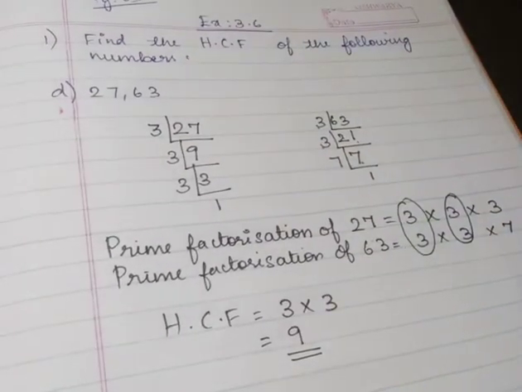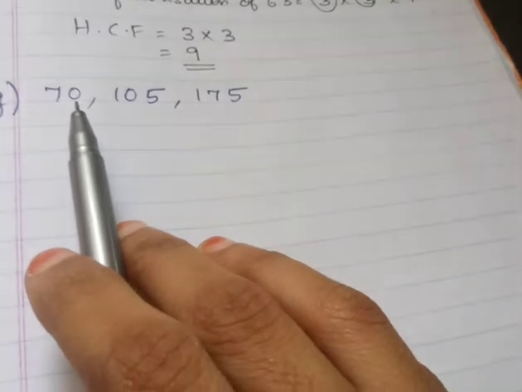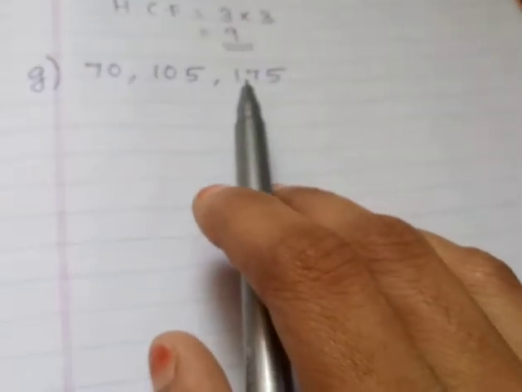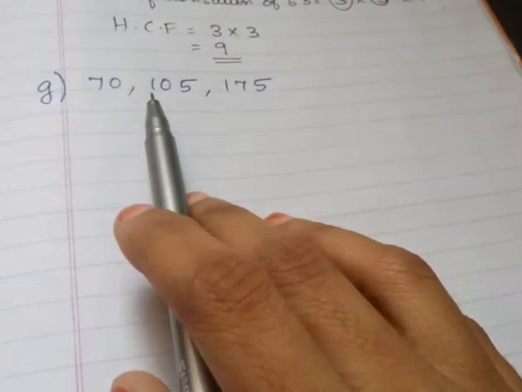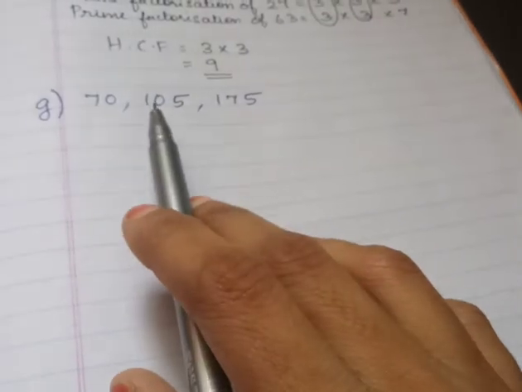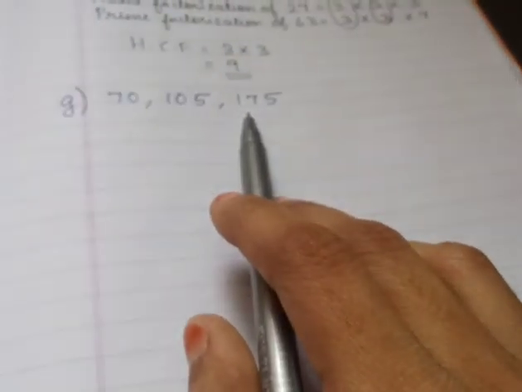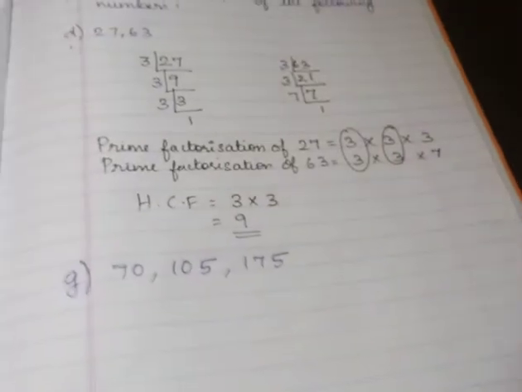Okay, my dears. Next is your G question. In this G question, what are the values for which we have to find the HCF? 70, 105, 175. Is it easy for us to find the factors of 70, 105, and 175? They are very large numbers, right? So it will be easy if you do this type of calculation and find the HCF.